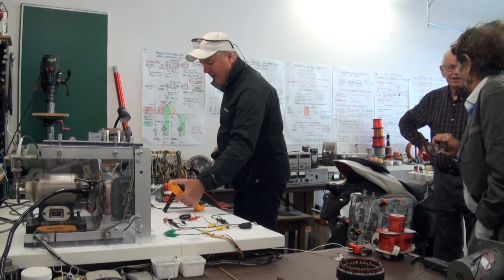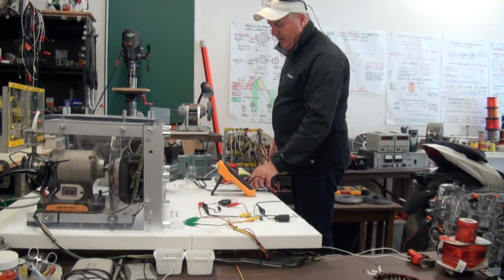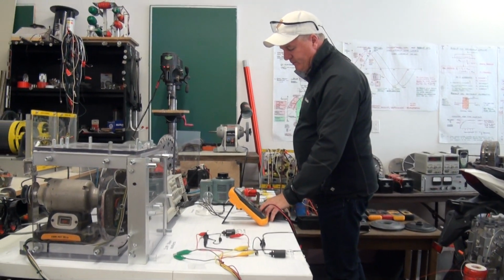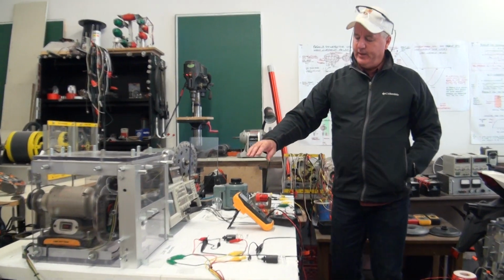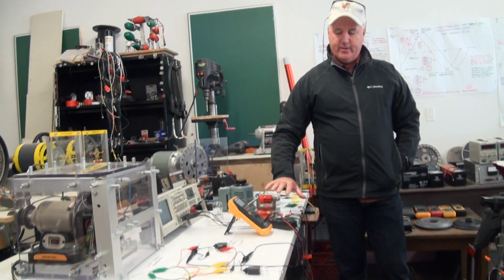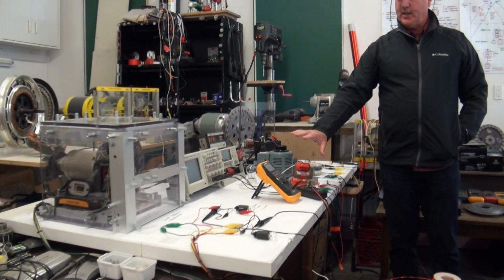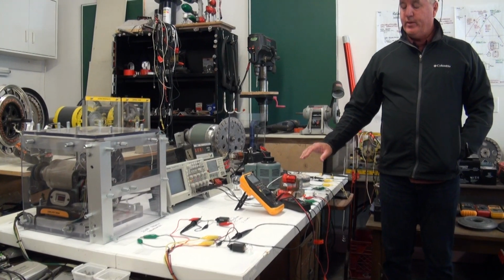And what we're going to be looking at as well is, again, the output, the voltage across the load, the current, and they're pretty much exactly the same. The output's pretty much exactly the same for both.